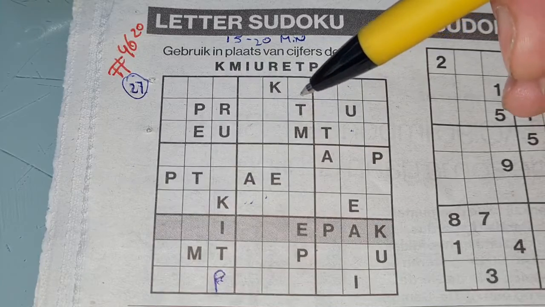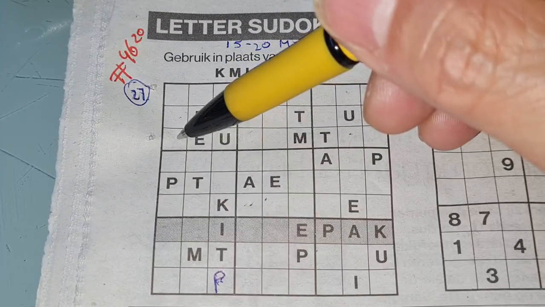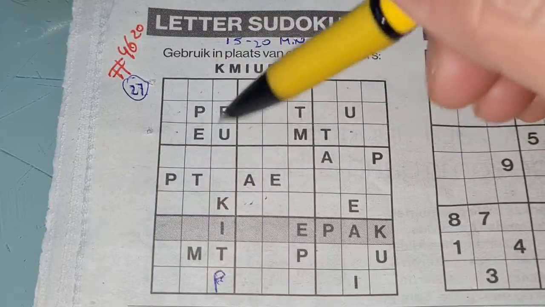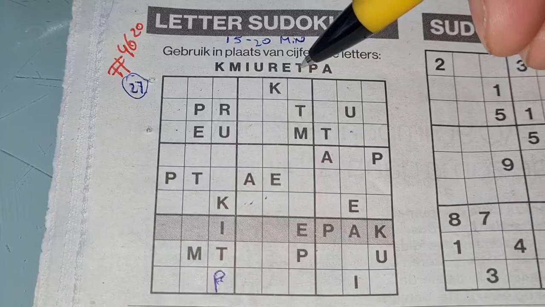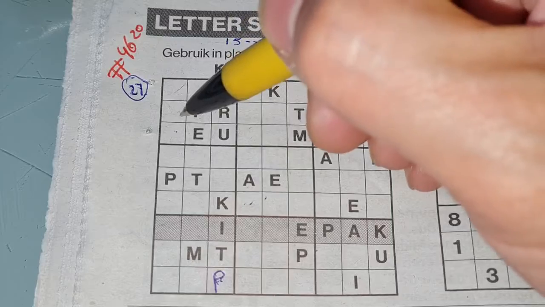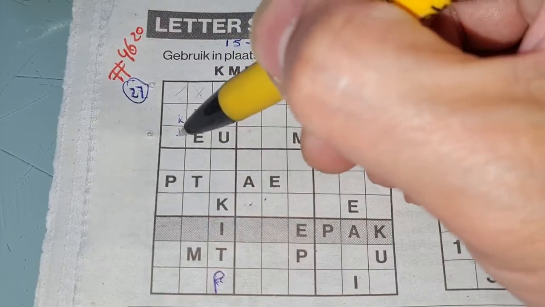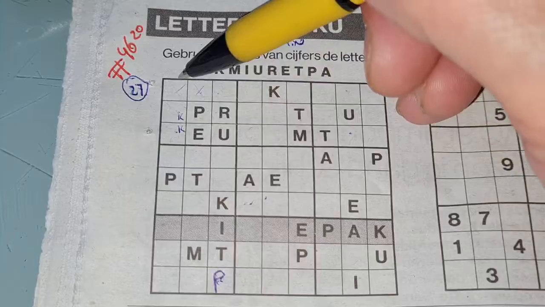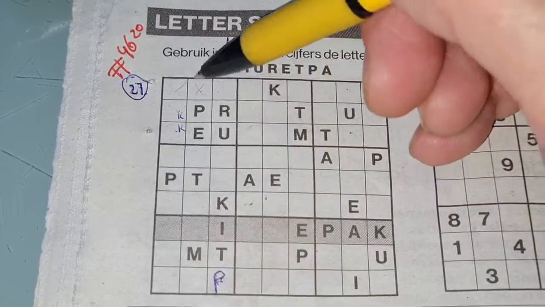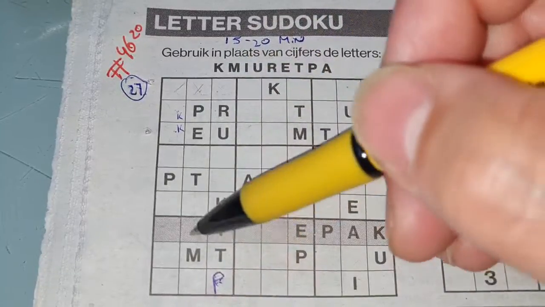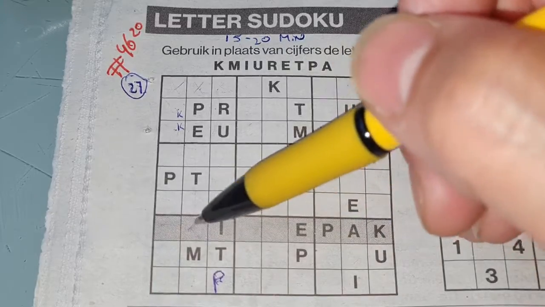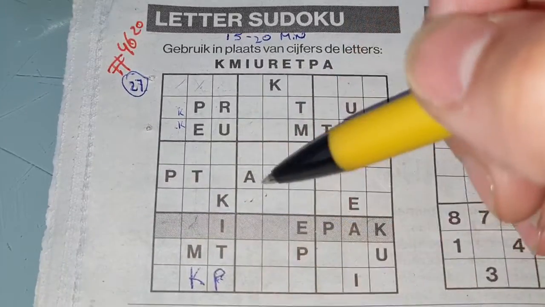Then K. 5 missing letters in this big square. One of the missing letters is a K. We have a K in the first row, so no K in these 3 boxes. So the K could be here or there, in one of those 2 boxes. We have a K in the third column, so between the second column, the only 2 places left for the K are here or there. We see a K in this row, so no K there. K should be here.